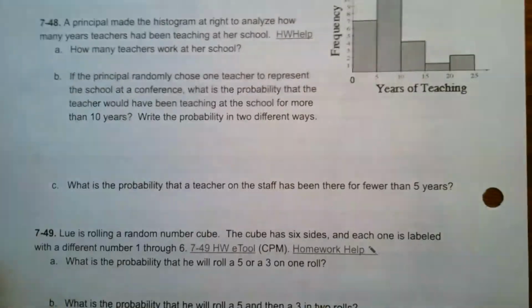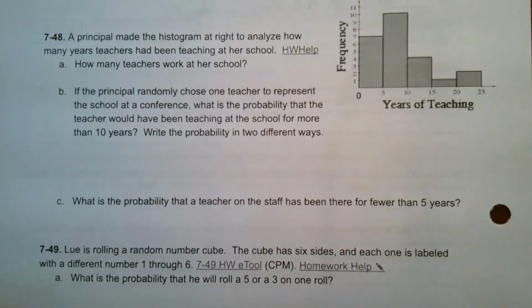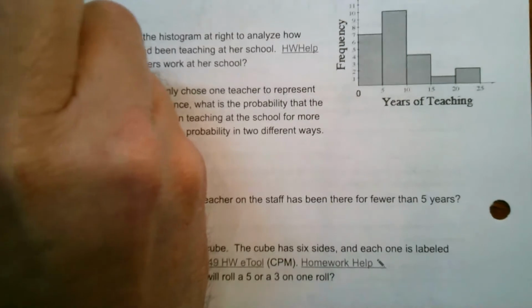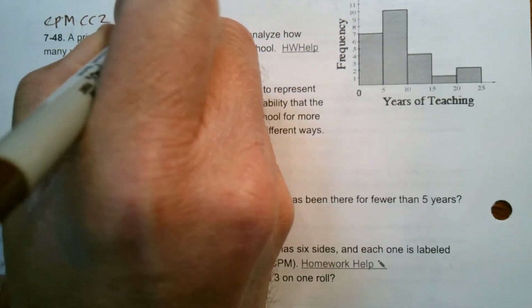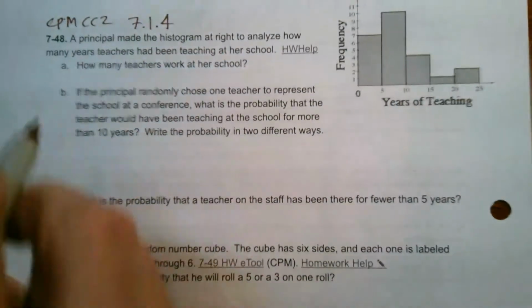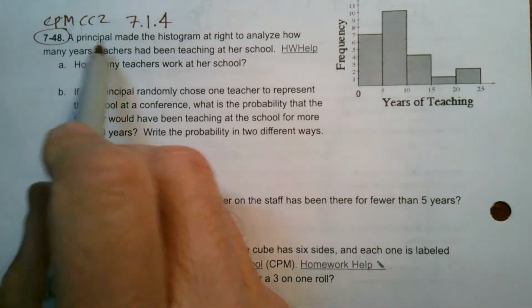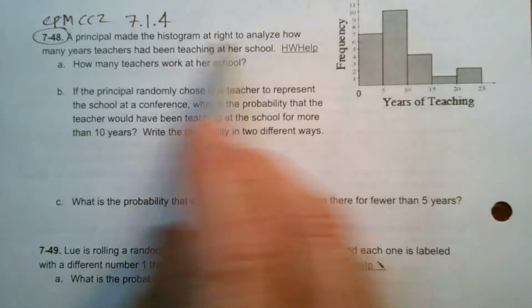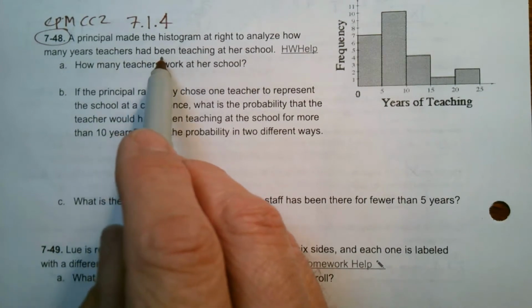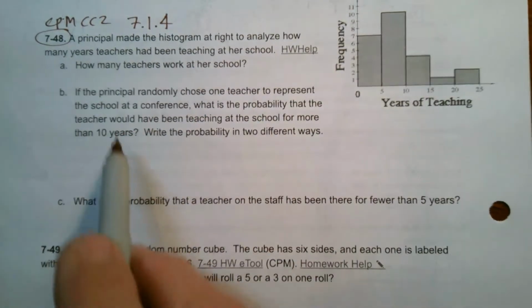We are looking at a histogram and then using that histogram to answer some questions around probability. This is a question from CPM's Course 2, section 7.1.4, number 7-48. It says a principal made the histogram, that's my histogram at the right, to analyze how many years teachers had been teaching at her school.